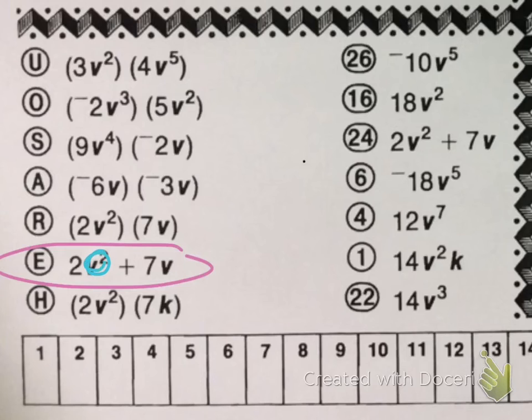So if I see any other blue circles, any other v squareds, I can make them blue circles, but I don't have any other v squareds. Then I have v's, I'm going to call those red squares. Any other v's? Red squares. So I'm really just combining like terms here. Well, I have 2 blue circles and 7 red squares. I do not have any like terms. And so really, we end up with that already being simplified. Okay, we cannot combine the v squareds and the v's.